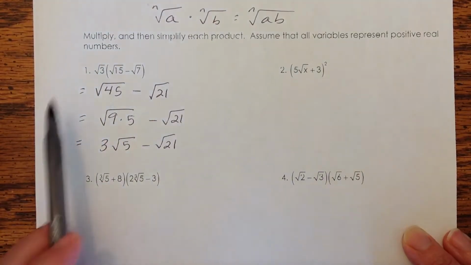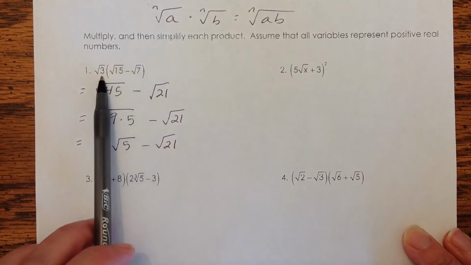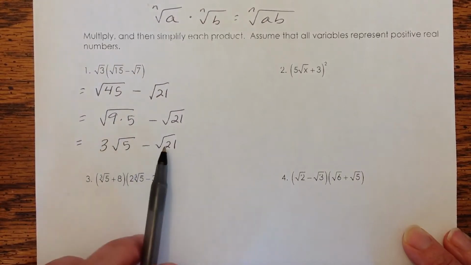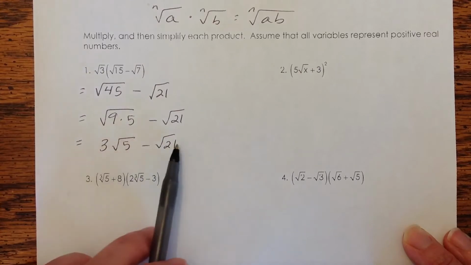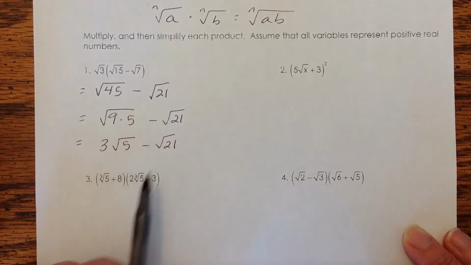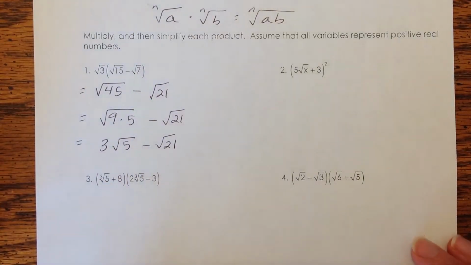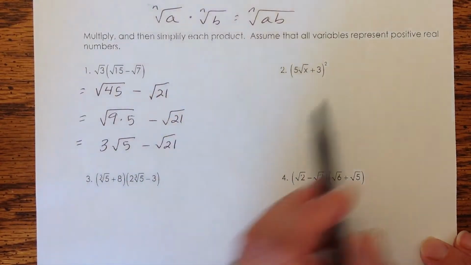So first off, multiplication means to remove parentheses. Radicals need to be simplified, and then you need to check like terms. For addition or subtraction, remember, like terms means identical, same radical expression. So these are not the same. So we are finished with our multiplying and simplifying.